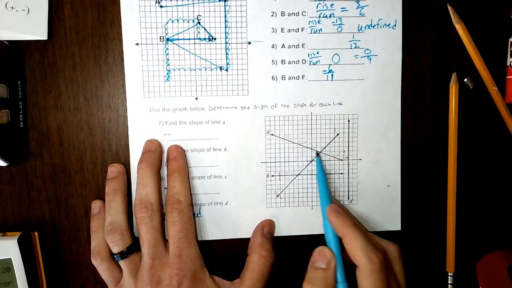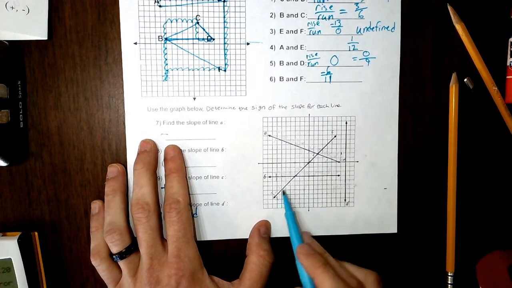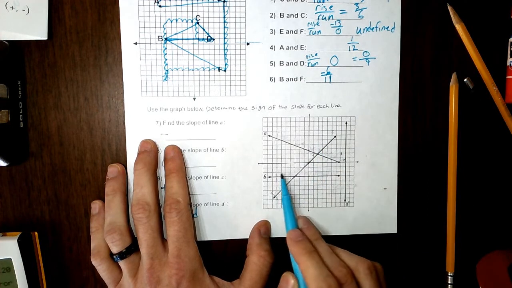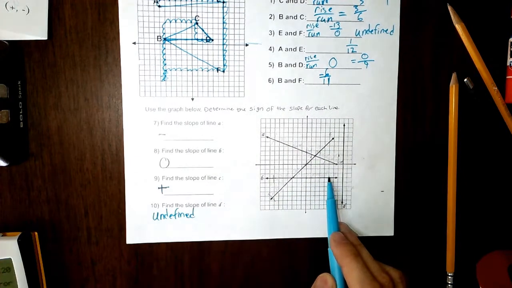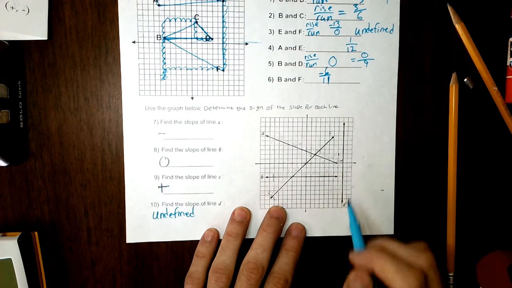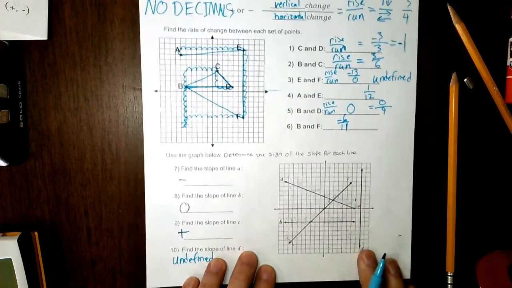So this is moving down from left to right, negative. This is moving up from left to right, positive. This is not moving down or up, so it's 0. And this is just undefined. We can't even write on that one.